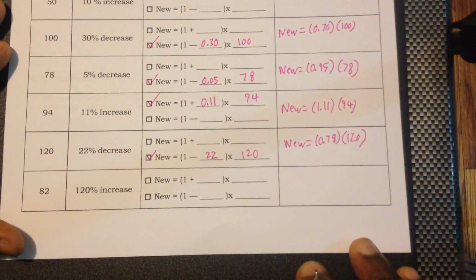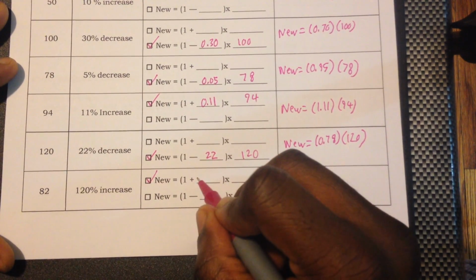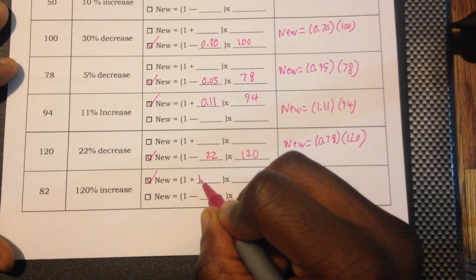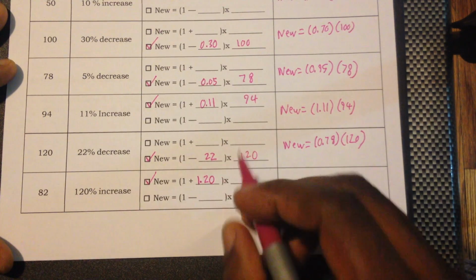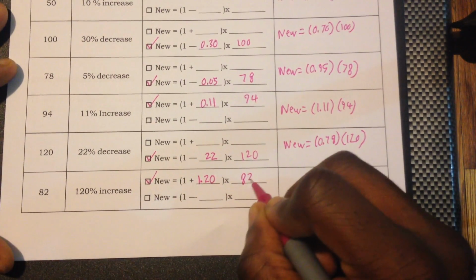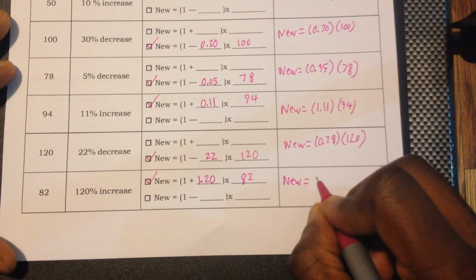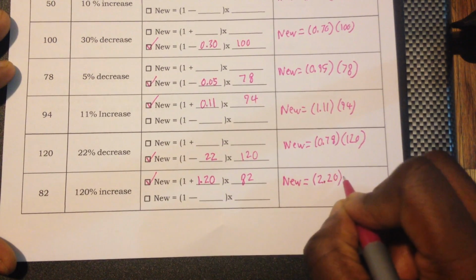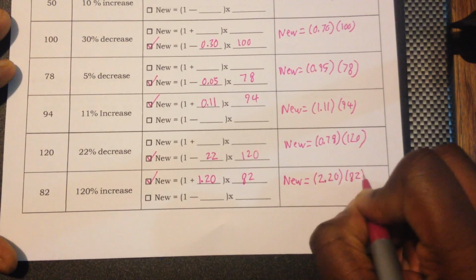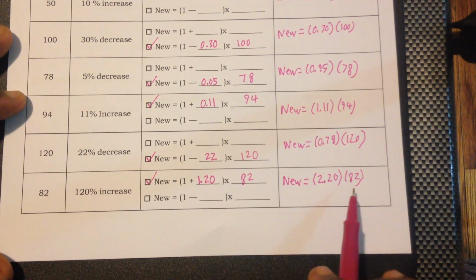And then last but not least, we have 82, 120% increase. I'm up top. So I'm going to put 120%. Very important. I wrote this as a decimal as 1.20, right? 120% over 100%, multiplied by my original, which is 82. So now my new value is going to be equal to, very important, watch this, it's a difference, 2.20 multiplied by 82. Keep in mind that not only do I want my original 100%, but I want an additional 120%. So that's why it's coming out to 2.2 times 82.